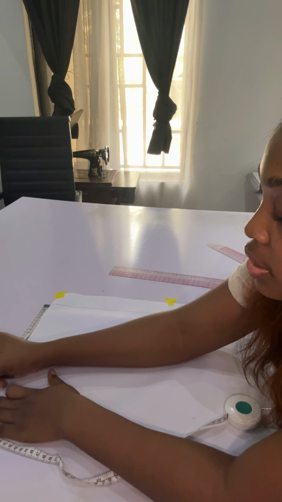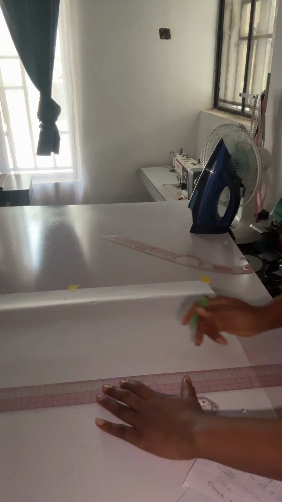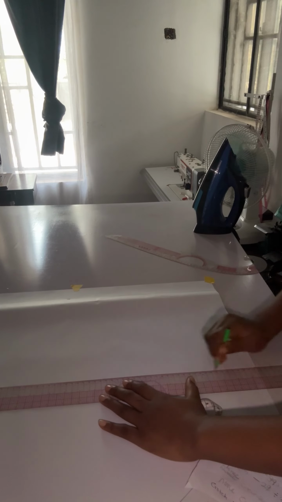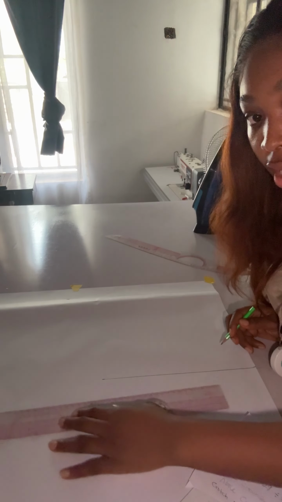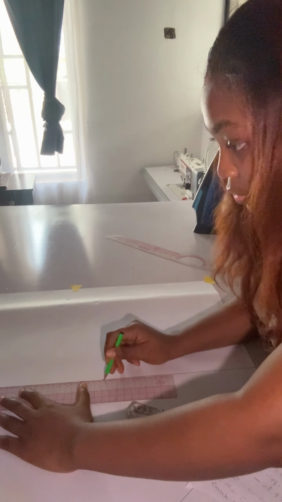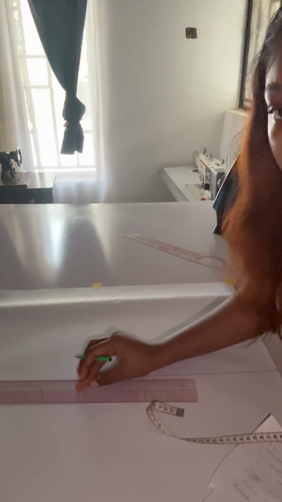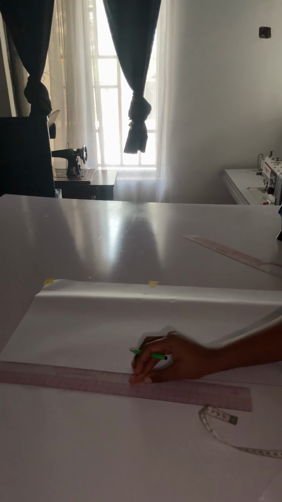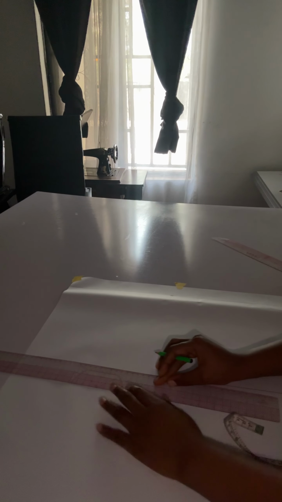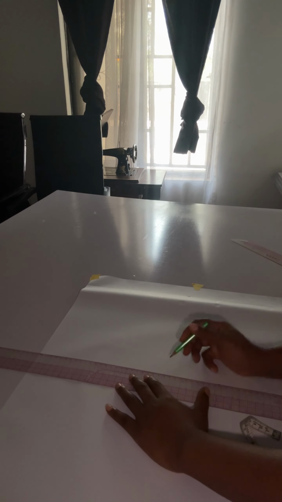I would mark it. Now I'll connect this together. I'll connect that other one together. So we'll connect it.